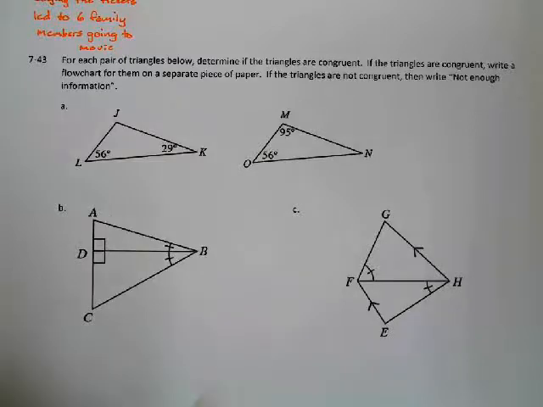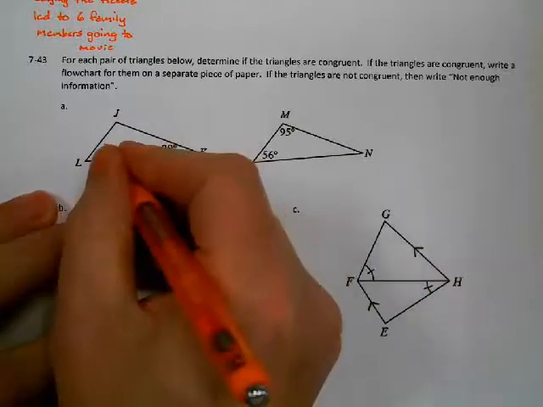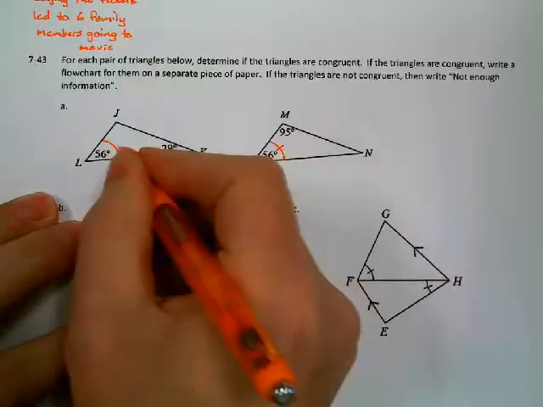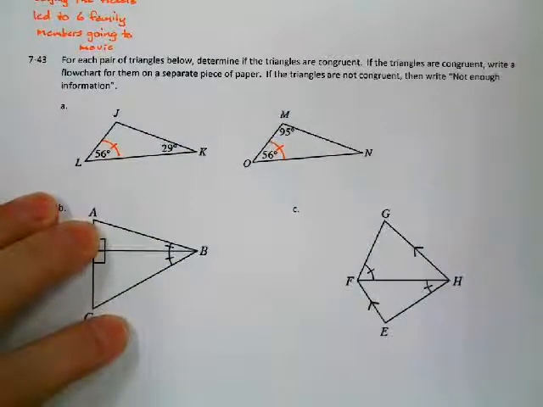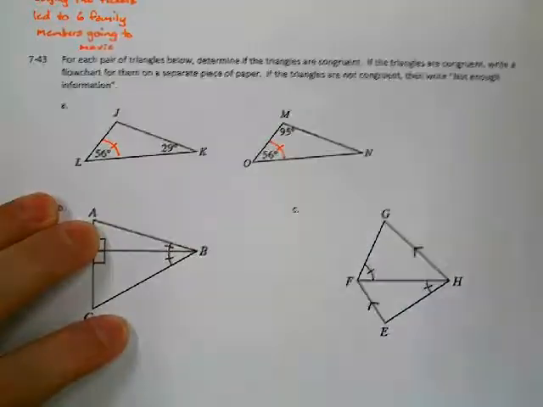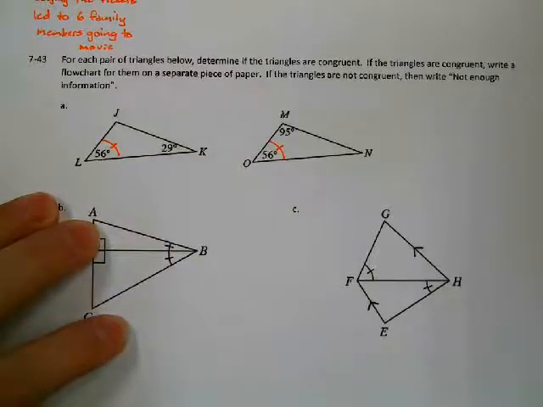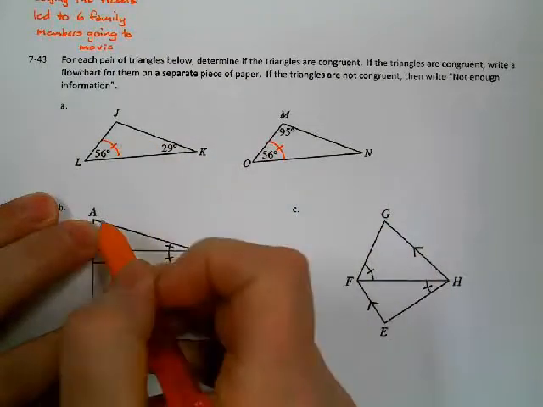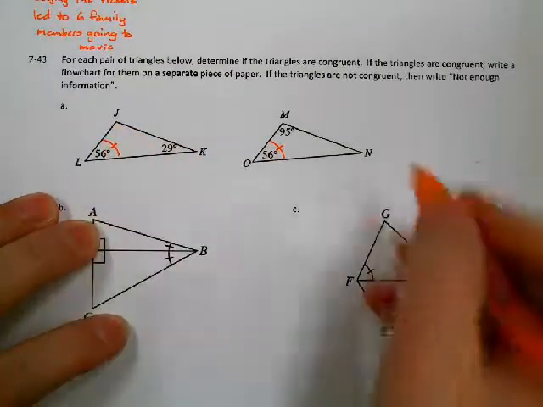So here's our first one. So far in our first one, I only see that this side and this, or this angle and this angle are congruent to each other. That's all I see. I might be tempted to say, well, I'm just going to move on. It's not enough information. But we could use the triangle angle sum theorem to find out what the measurement of J is. Let's just do that.